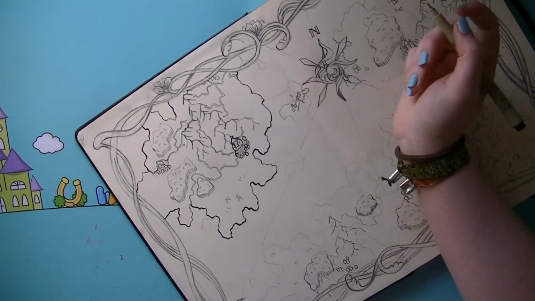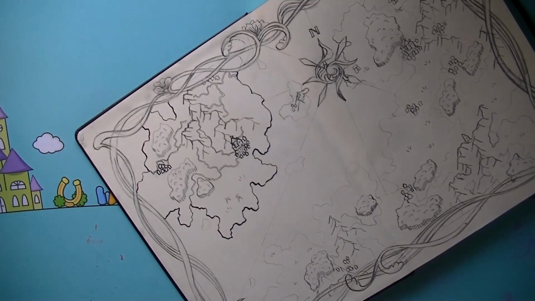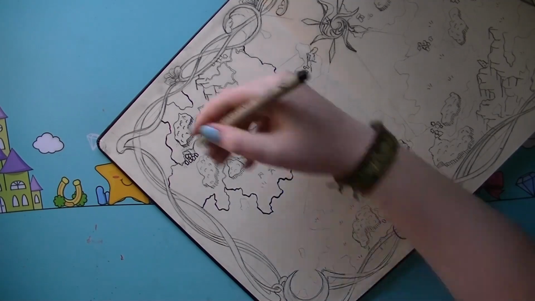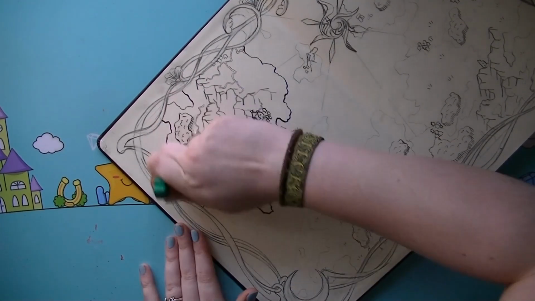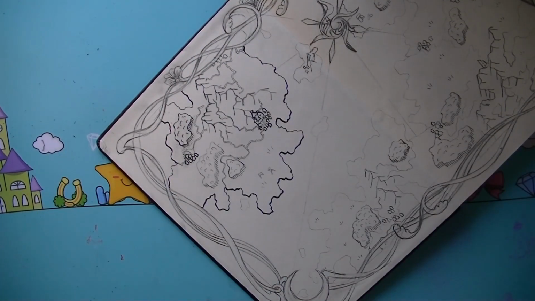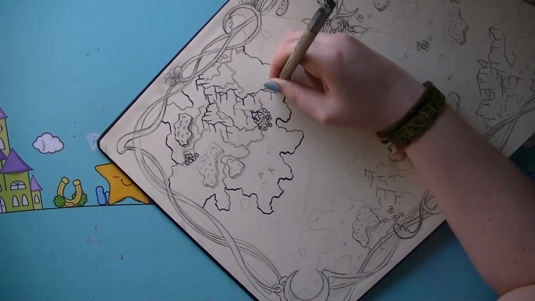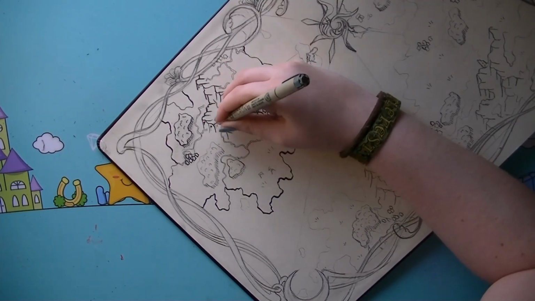For the towns, I only use the 08 because they are important and the first thing you want to look at when you look at a map. The mountains are done with a 03 and the shadows are added with a 05.